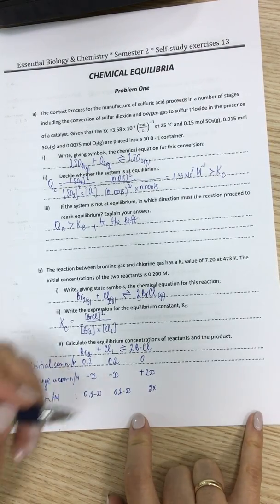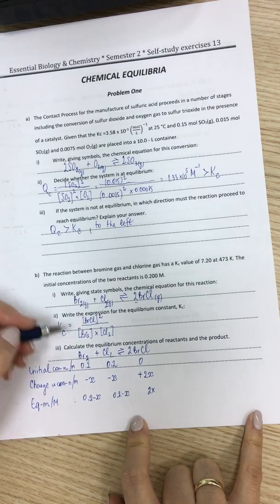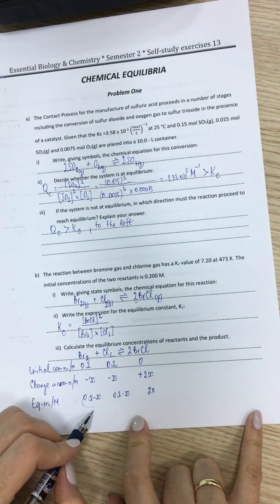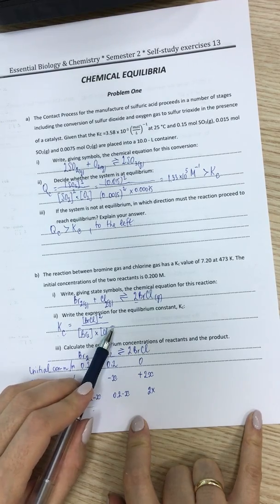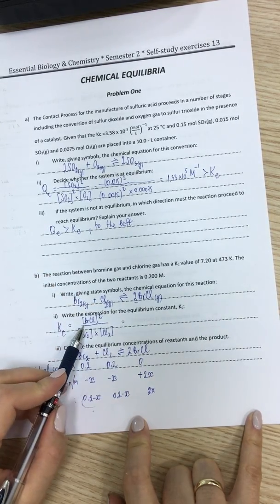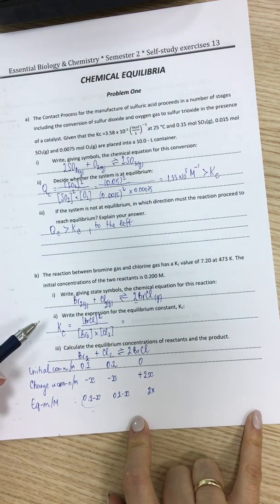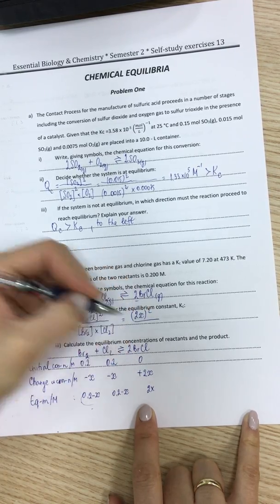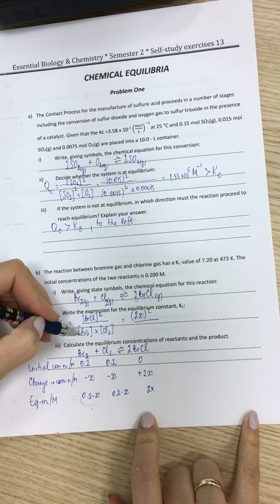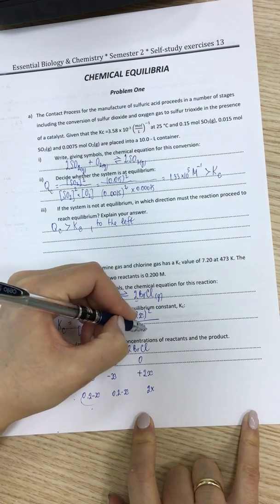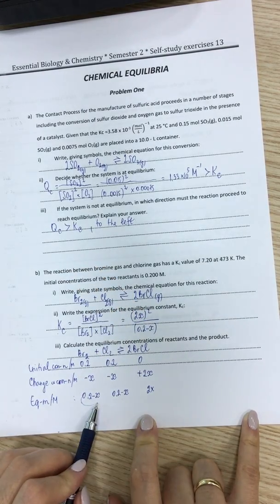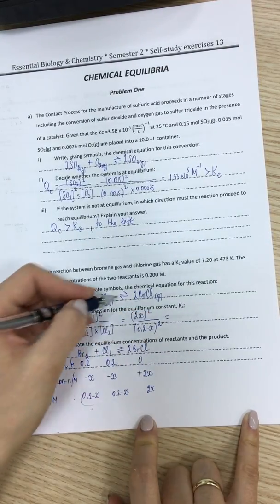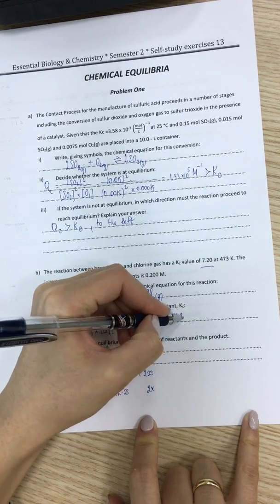Now what I do next, as usual, is write the equilibrium expression. I already have an equilibrium constant expression, so I can plug the equilibrium concentration expressions into this ratio. The equilibrium concentration of bromine monochloride is 2x, squared, over the concentrations of bromine and chlorine, which would be 0.2 minus x. Because they are equal, I can just square all of that, and that is equal to 7.2, right?